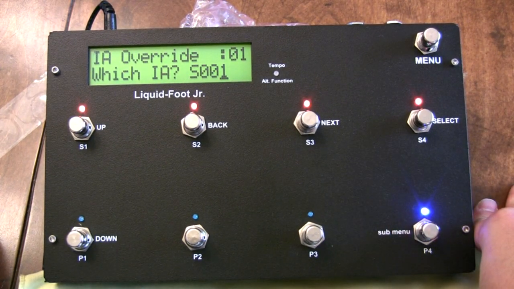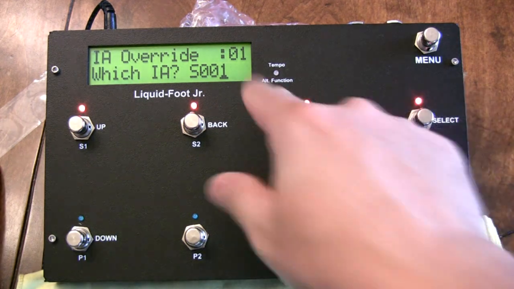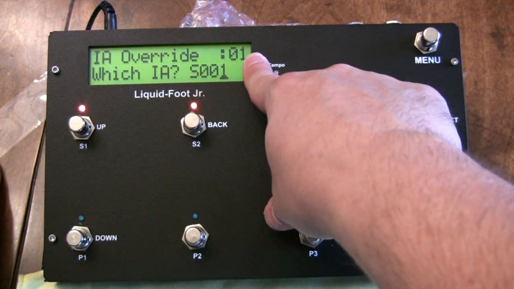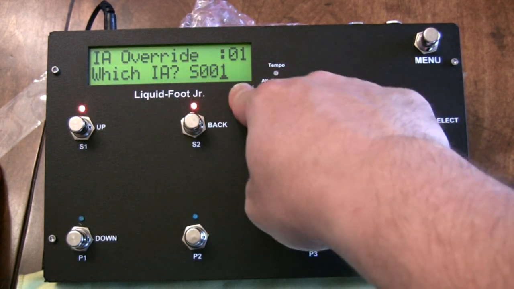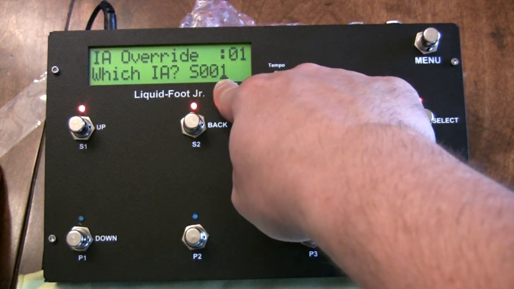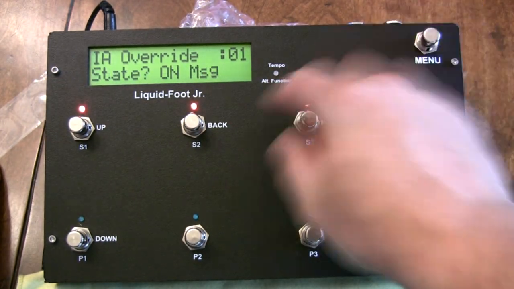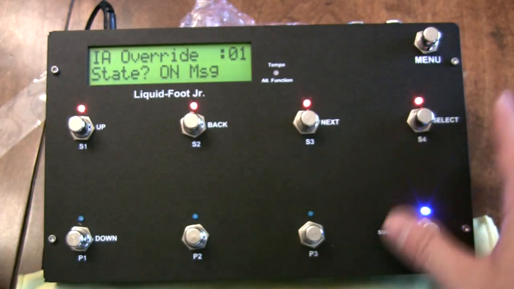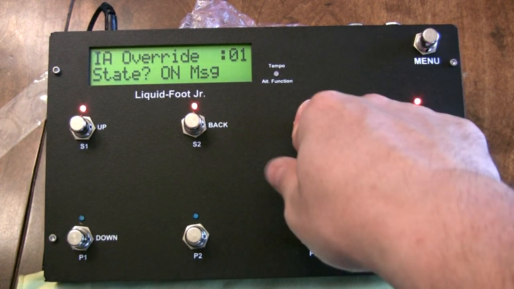IA switch override, you can take any of the 64 IA switches and override them with custom commands. So in this case we're saying this is override number 1, you have up to 7 overrides. Which IA switch do we want to override? So let's change the global settings of IA switch number 1, so I'll hit next. What do we want to override, the on messages or the off messages? So let's just say the on messages.